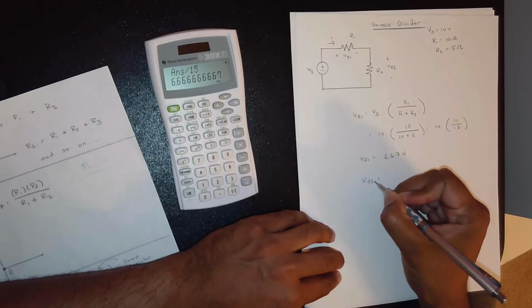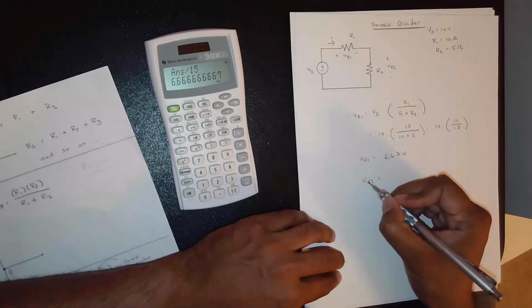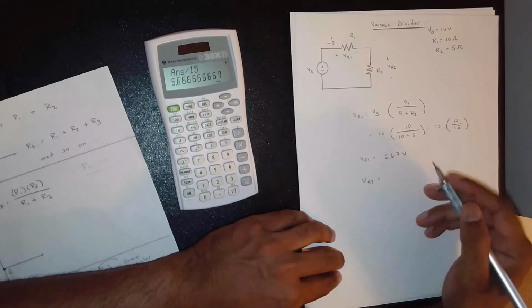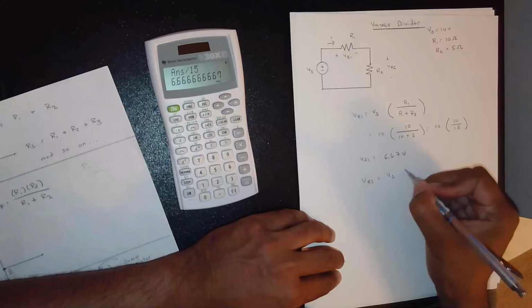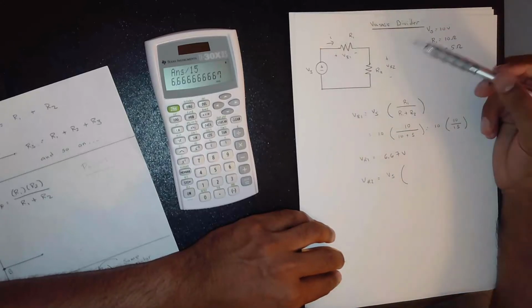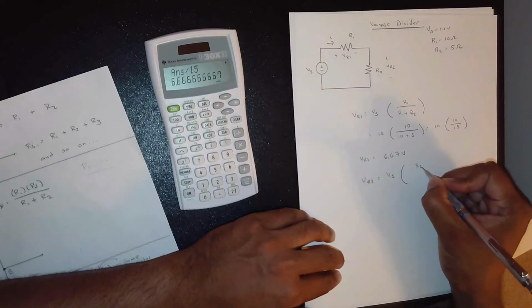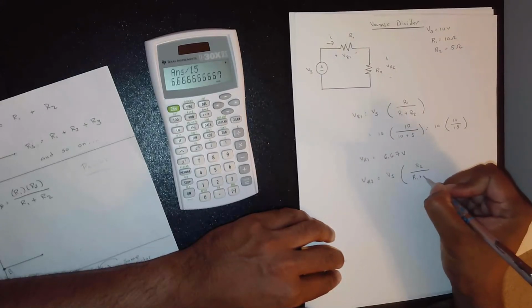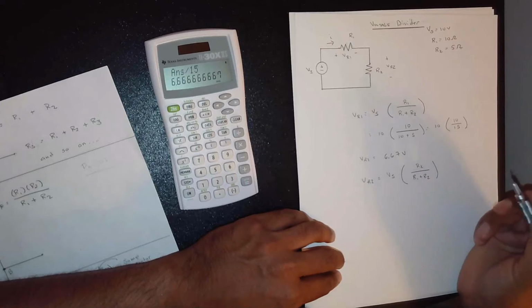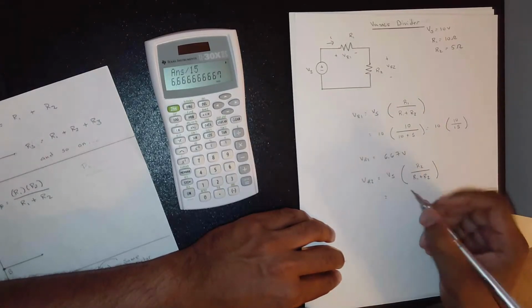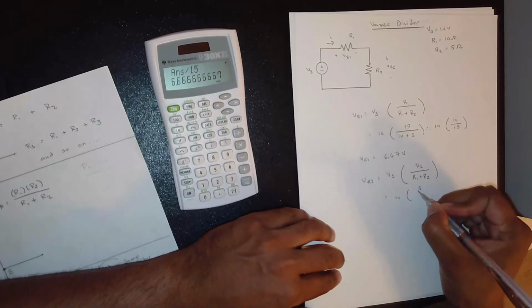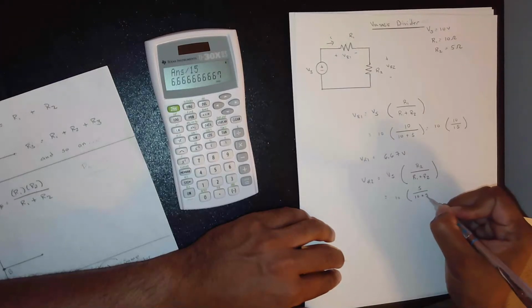VR2 is going to be what? VR2 is going to be Vs, but it's now R2, right? So R2 is on the top, R1 plus R2 is on the bottom, so we can say it's 10, 5, 10 plus 5.